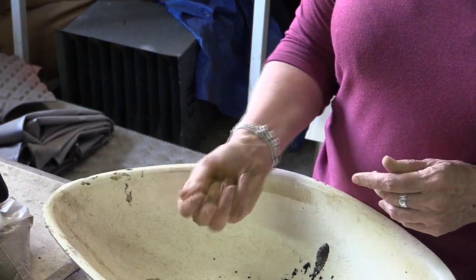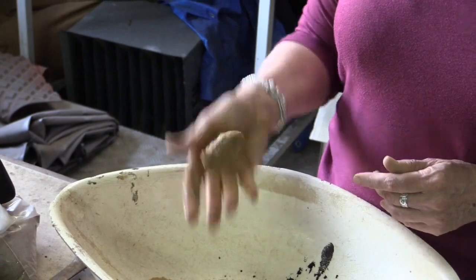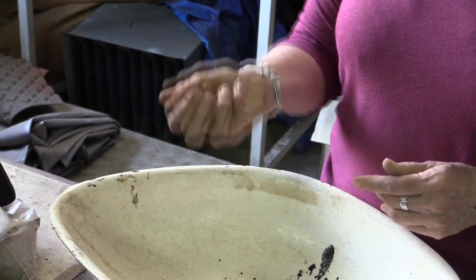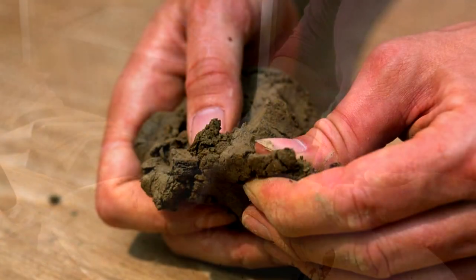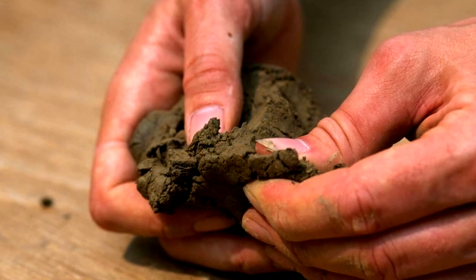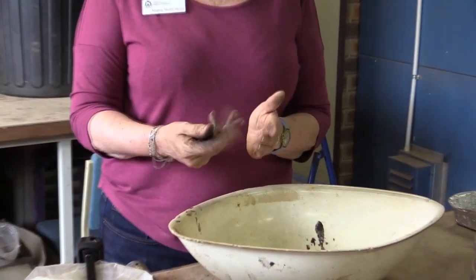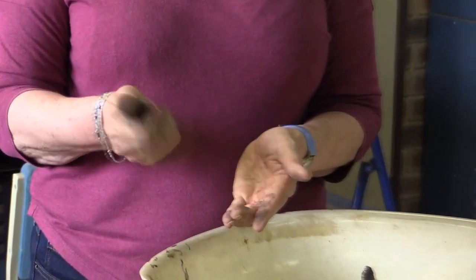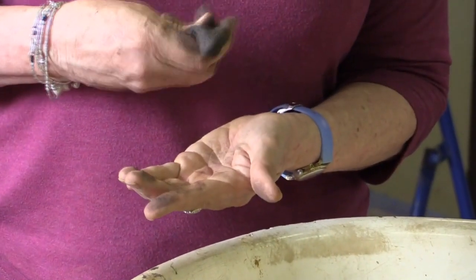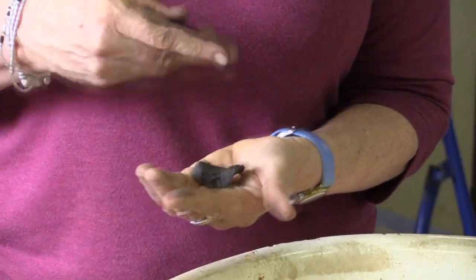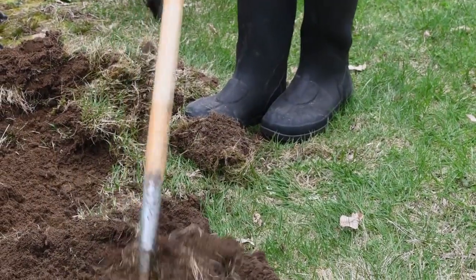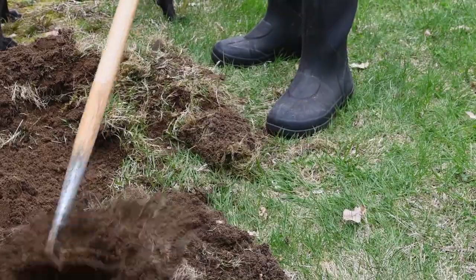Finally, let's talk about how to test your soil texture. One simple way to determine soil texture is to do a squeeze test. Take a handful of soil and squeeze it tightly in your hand, then open your hand and observe how the soil behaves. Soils with high sand content will fall apart quickly and won't form a ball, while soils with high clay content stay together and form a hard ball. Loamy soils will form a ball that holds together but crumbles easily when touched.